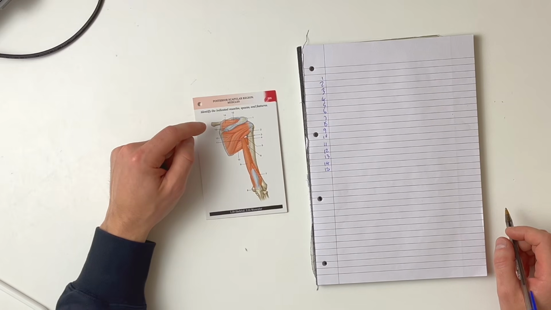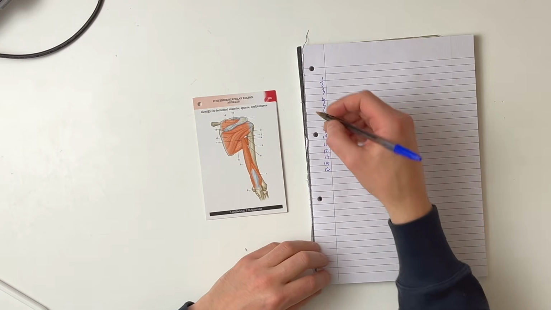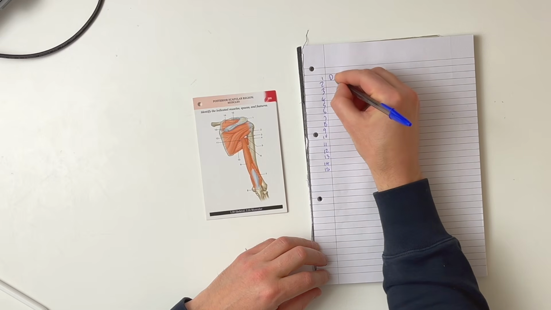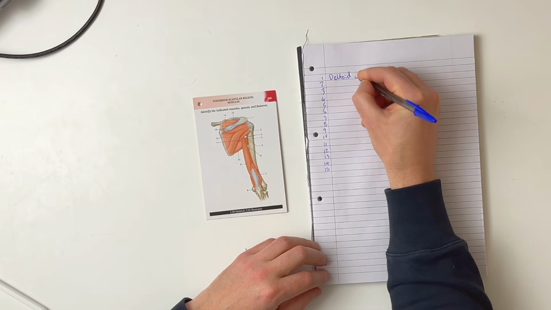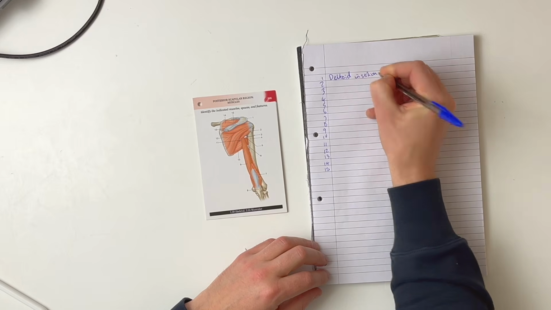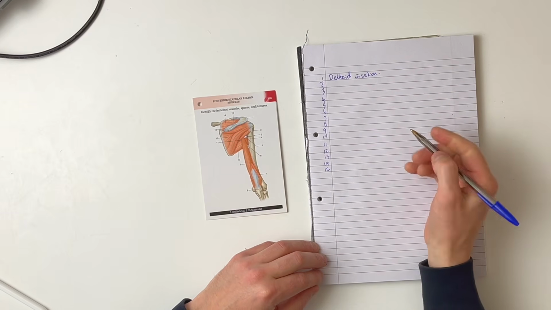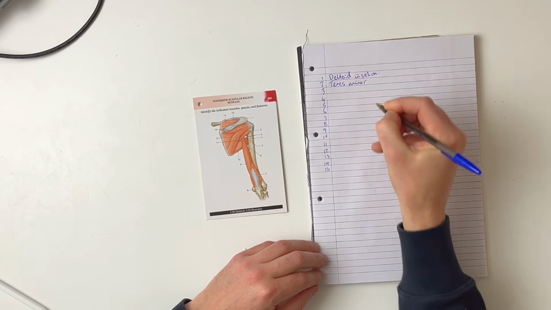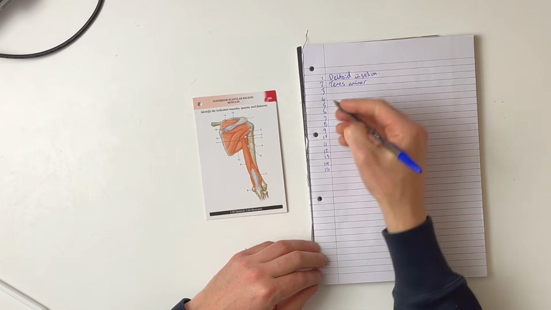So we'll start at number 1. This looks like the insertion of the deltoid muscle. Number 2 looks like, I'm going to say, the teres minor muscle. Number 3 is the humerus.